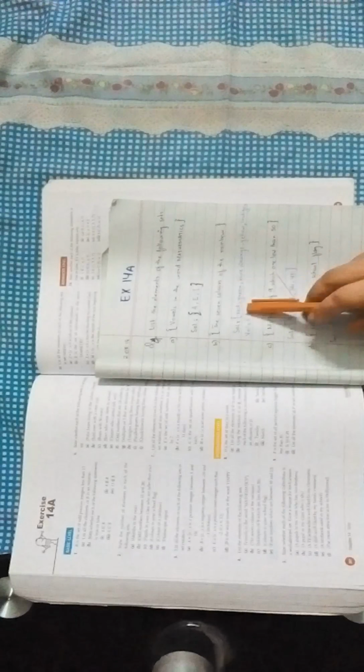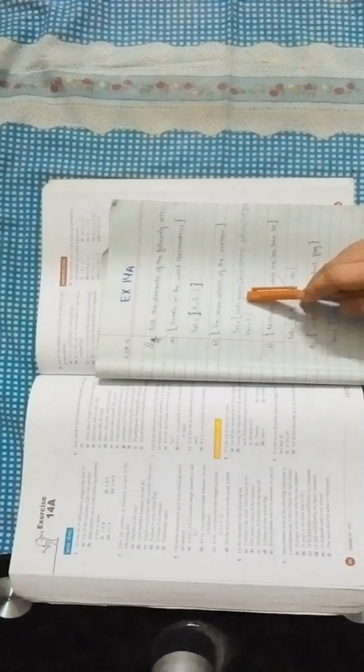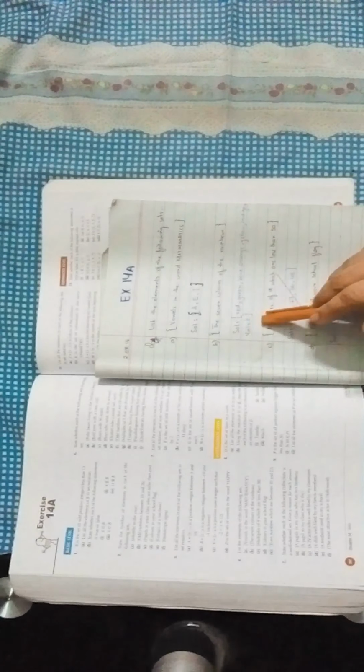Now part B of this question is the 7 colors in the rainbow. You are going to list the elements. So you are going to write all the elements, that is red, green, blue, orange, yellow, indigo and violet. These are the 7 colors which are in the rainbow.